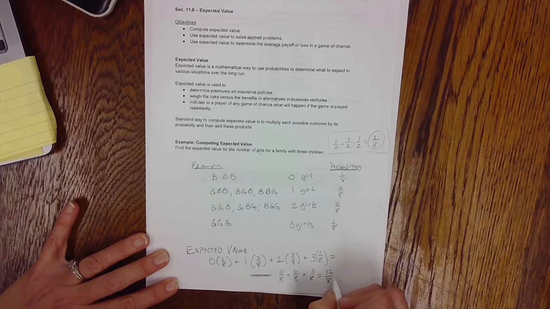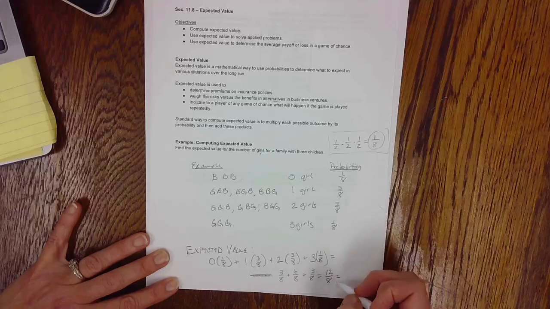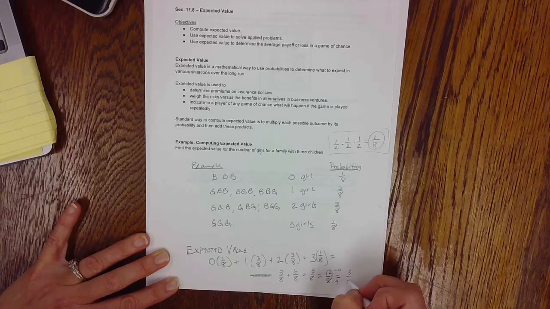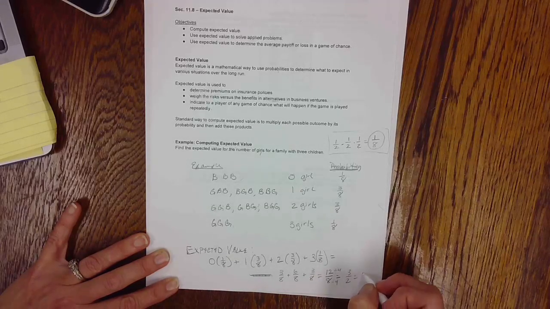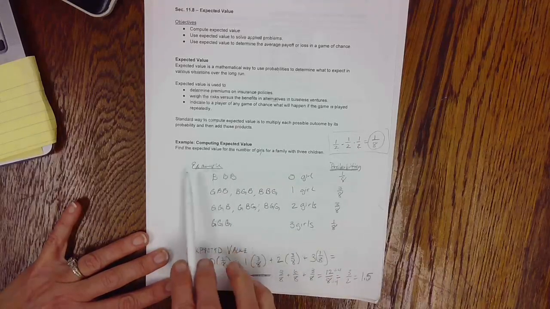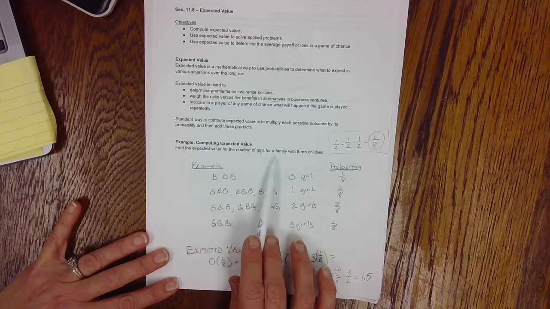My expected value would be the simplification of that. I could divide both sides by 4, and in this case, I'd have 3 out of 2, or 1 1/2, or 1.5. So my expected value for the number of girls in a family of 3 would be 1.5.